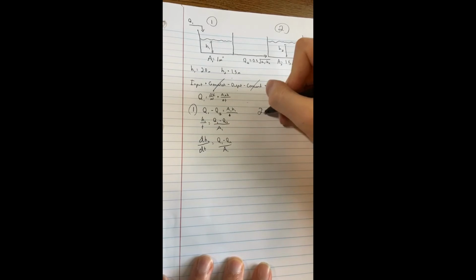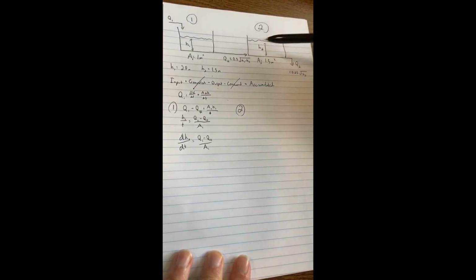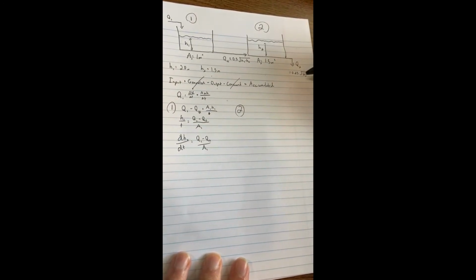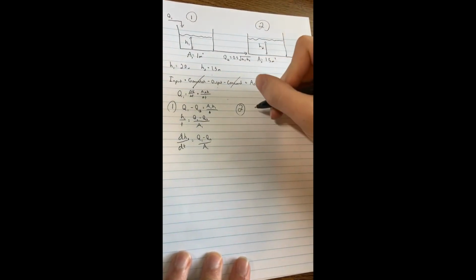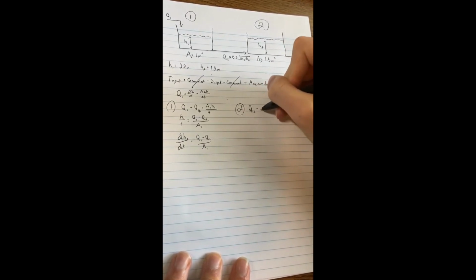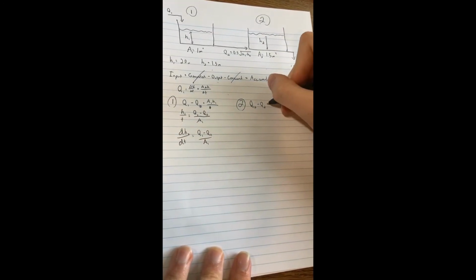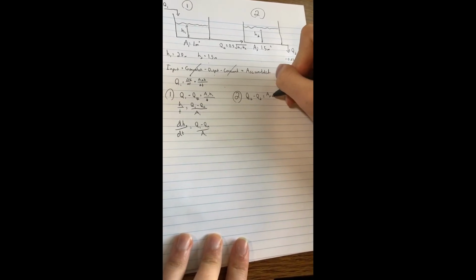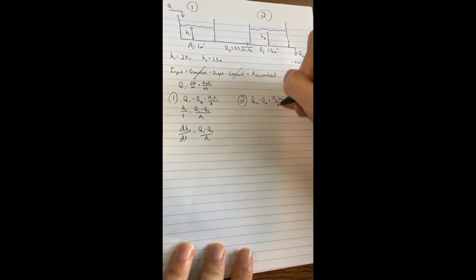Now, doing the same for tank 2. Tank 2 is here, and we have an input, Q12, we have an output, Q2, and we have our same cross-sectional area times height. So we're going to have Q12 minus Q2, our input minus our output. That's going to equal our accumulation of A2 times the change in H2 as time changes.